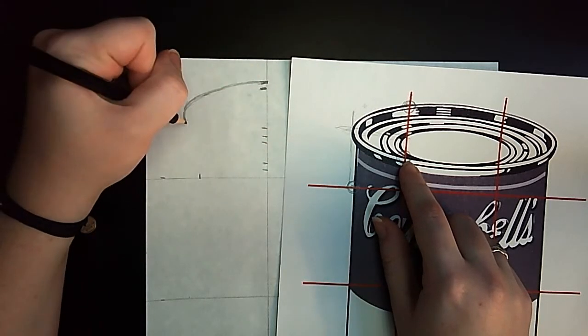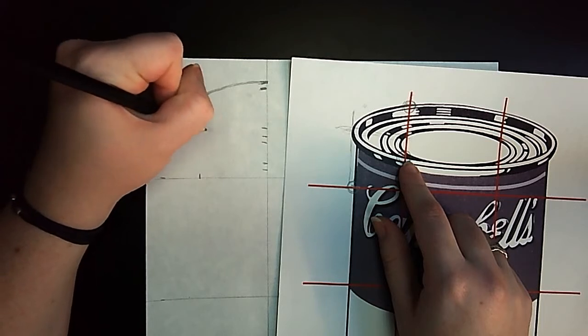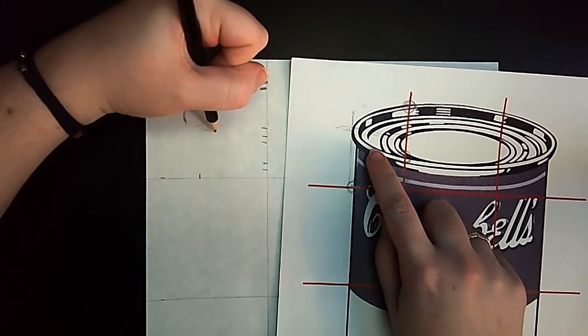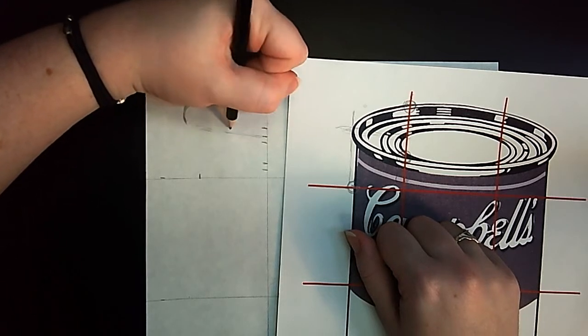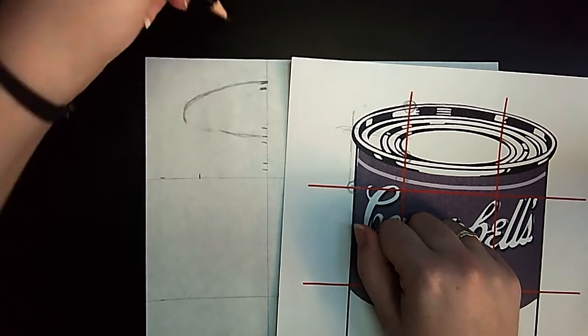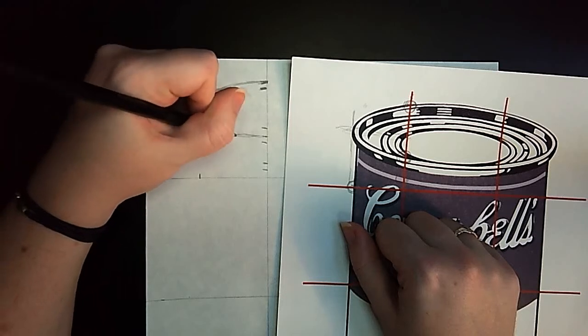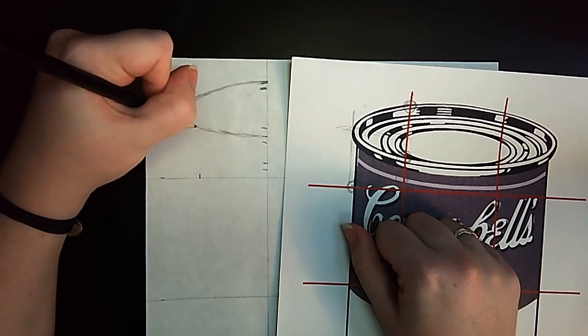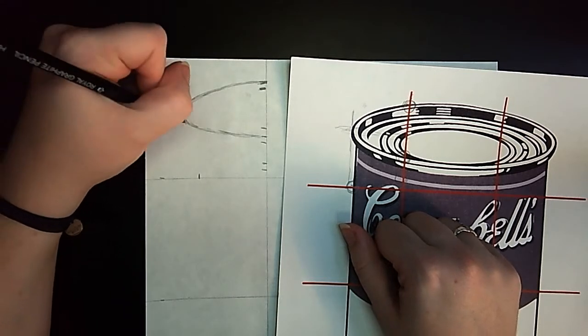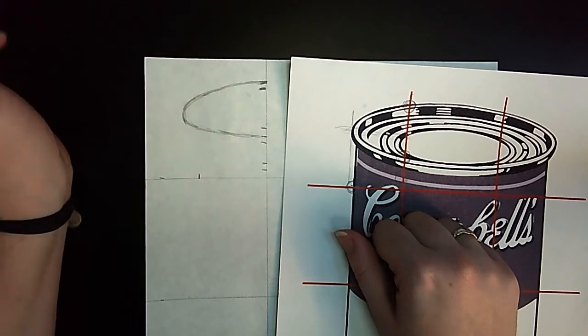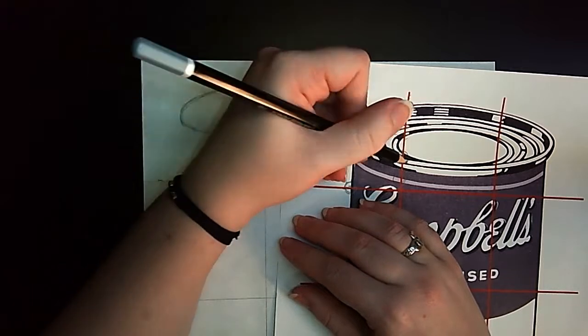So I'm going to follow that curve, small light lines, until it connects. And then I can just straighten it out a little bit.